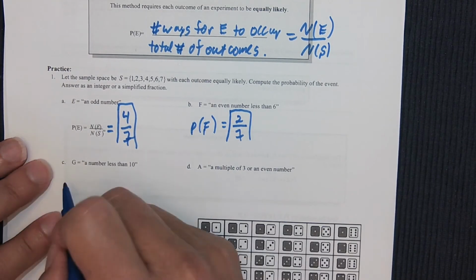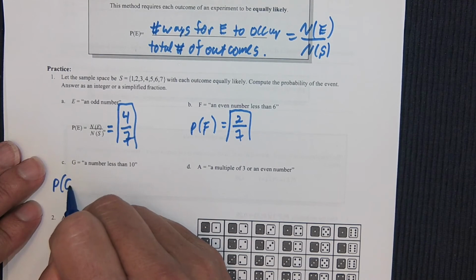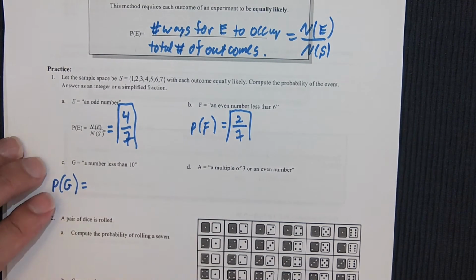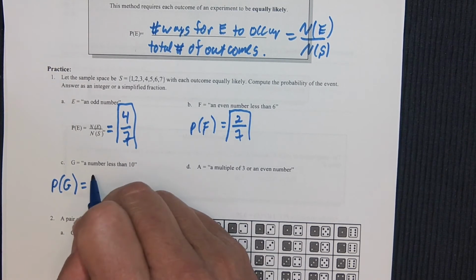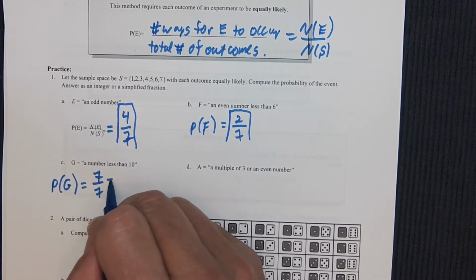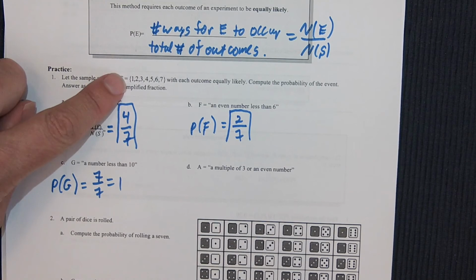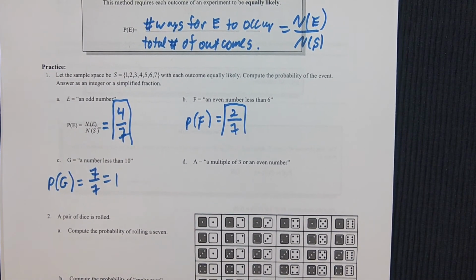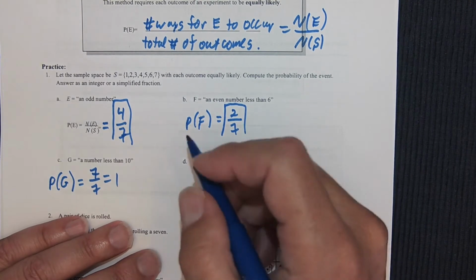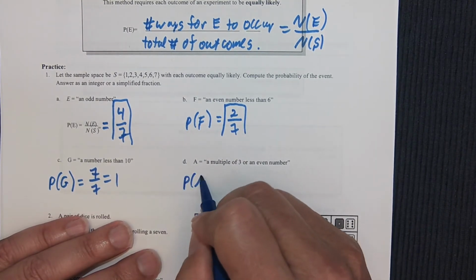All right, probability of G. A number less than 10. How many of these numbers are less than 10? All of them are. Meaning if I randomly select any of these numbers, 100% of them will be less than 10. And probability of A.